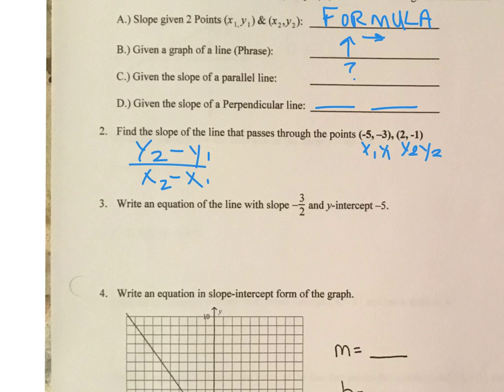Number 3, they say write the equation of a line. That means it needs to be in y equals mx plus b. Here's your m, here's your b. Just plug them in and rewrite the equation.